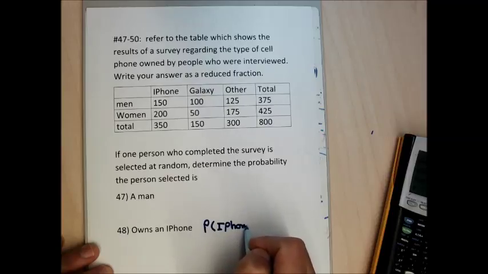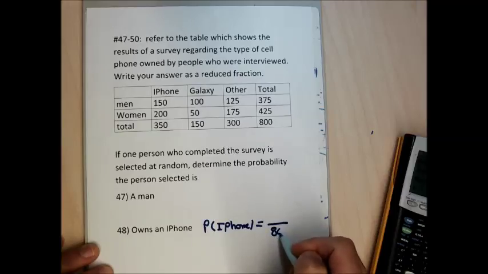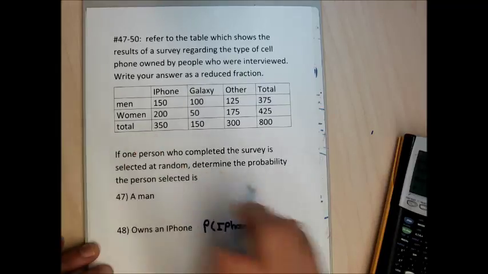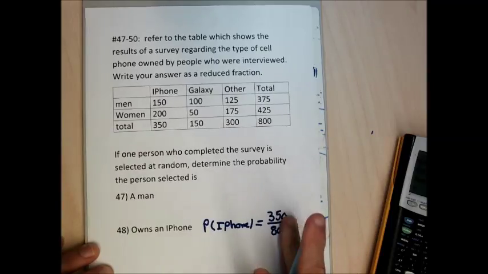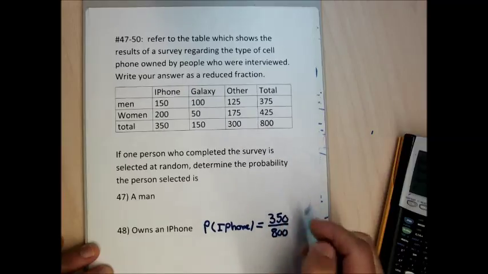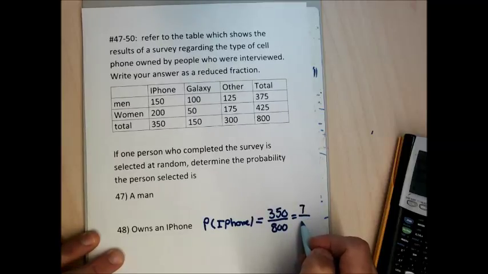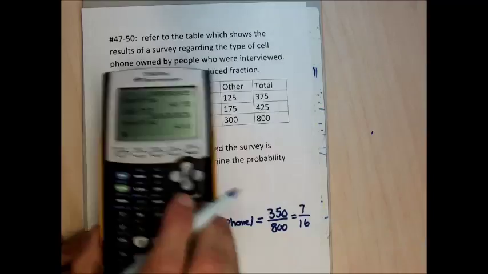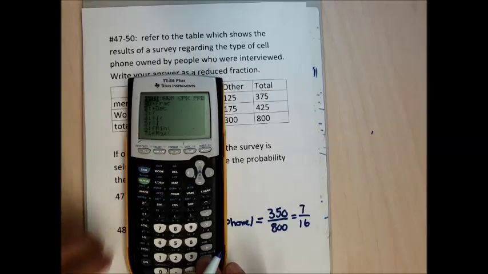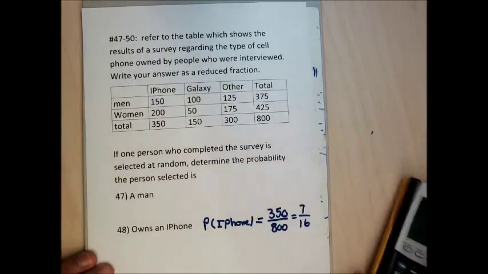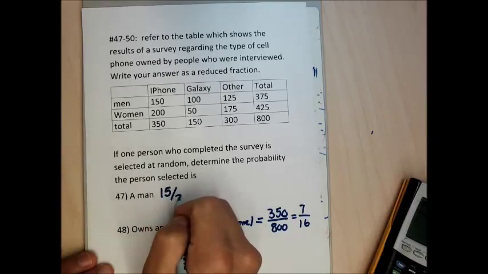To do this, the probability that you own an iPhone, I'm going to form a fraction. The denominator of the fraction is going to be the number of people surveyed, which is 800. The numerator is going to be the number that owned an iPhone, which is 350. I probably could reduce this easily because I could reduce the zeros out and get 35 over 80 and then reduce by 5 and get 7 over 16. But that's dangerous. Why would I do that when I could just press buttons and avoid making a mistake on my videos, because I'm sure there are enough mistakes anyway. So 7 over 16 is my answer. For your problem 47, I came out with 15 over 32 as a reduced fraction.